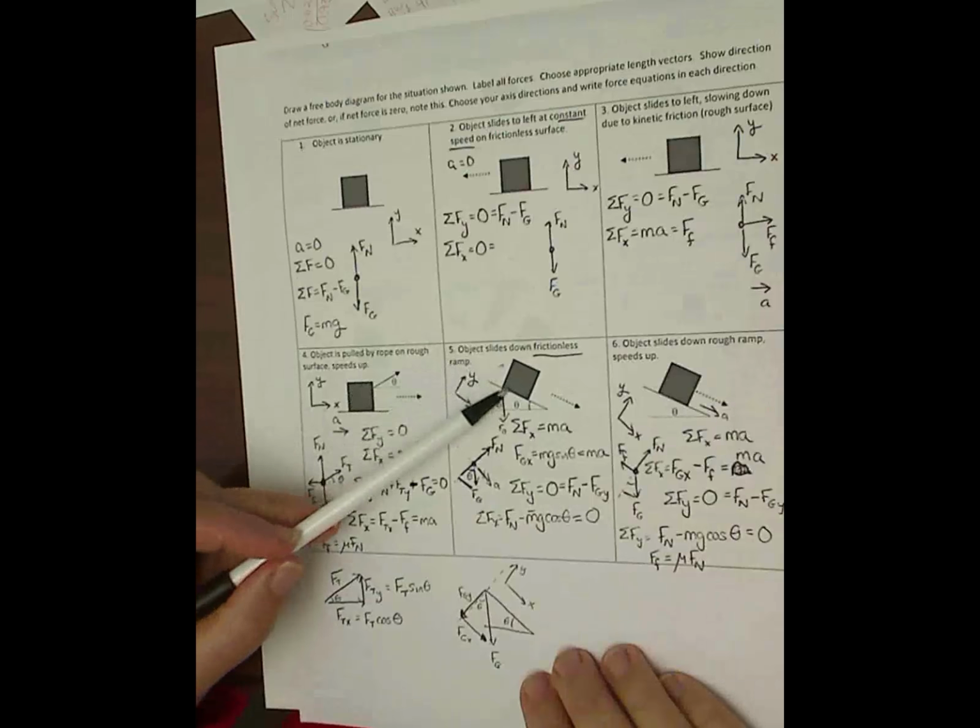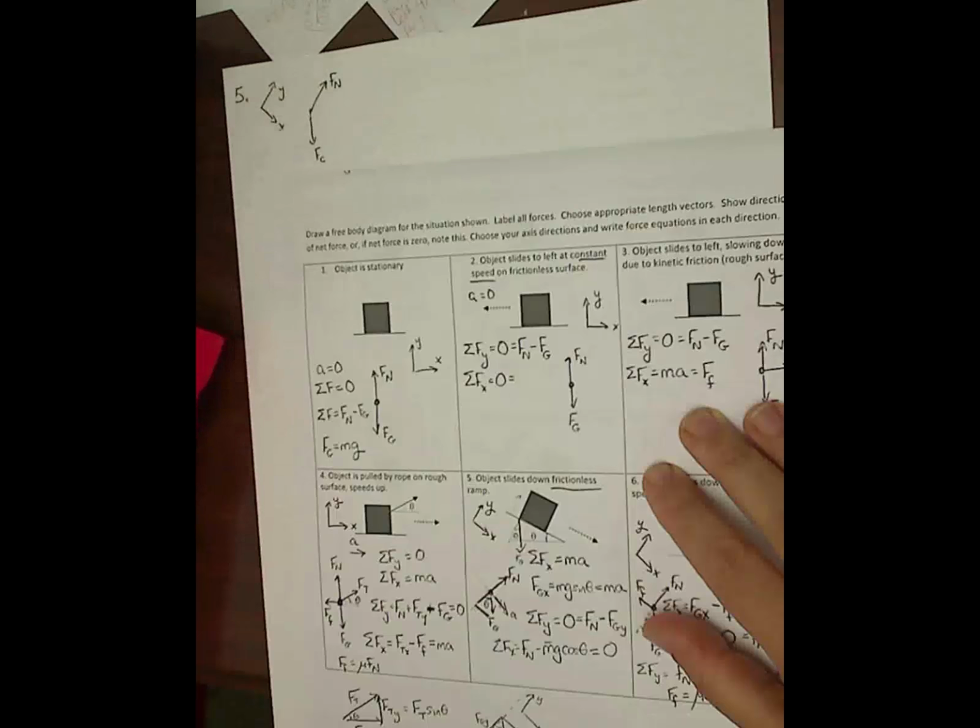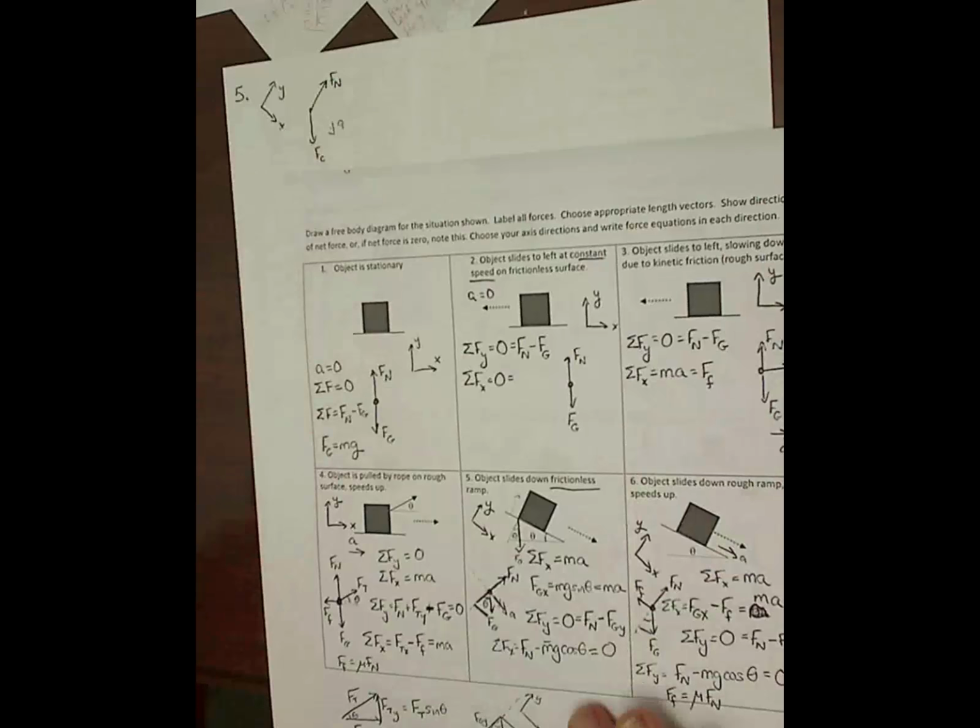Okay, let's move on to example 5. All right, remind ourselves, what's example 5? We've got a block sliding down a frictionless ramp. So the acceleration is down the ramp, and our axes are twisted. So let me draw on, for this case, our free body diagram. So I've got my normal force like this, gravity straight down, no friction. So those are the only two forces that I have. And the acceleration, remind ourselves, is down in the x direction.